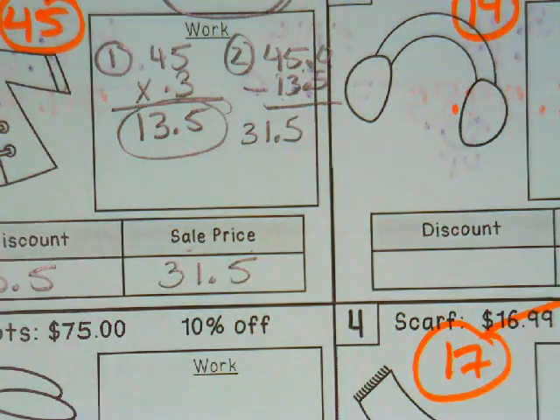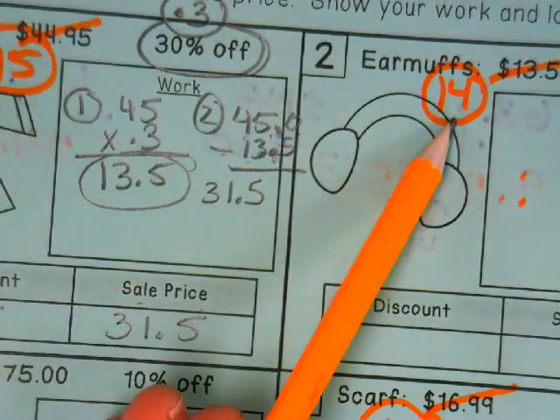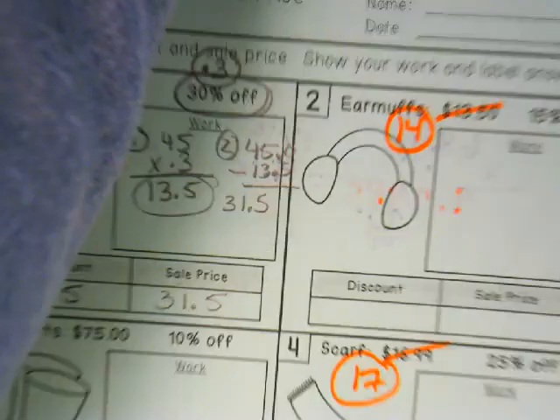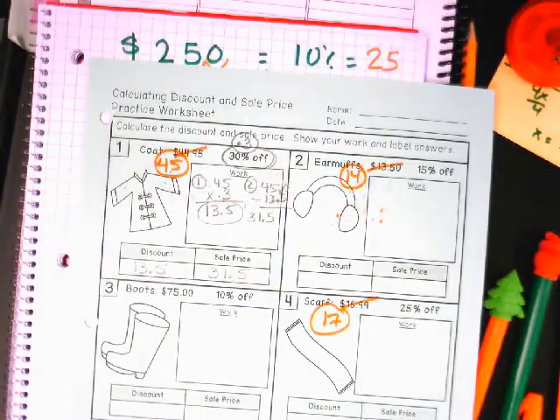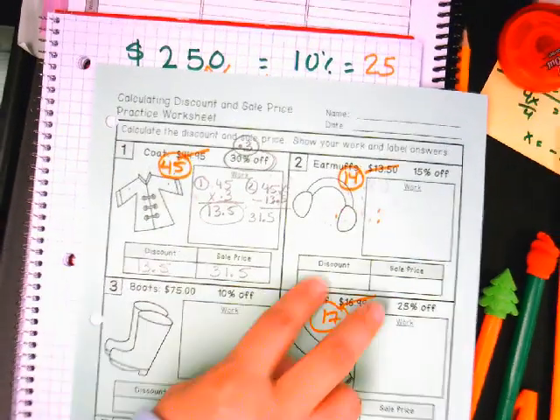For number 2, make sure you use the number 14. All right. I'm going to come around in a couple minutes to check your answers. Make sure you write your answers in the box so it's easy for me to check.